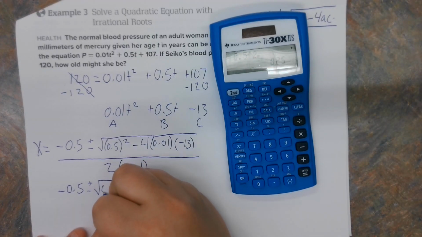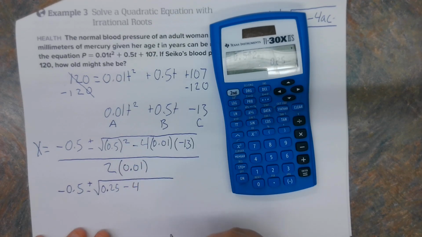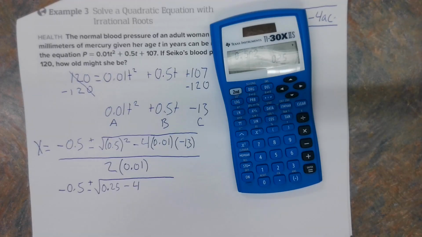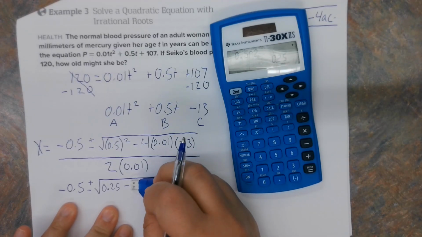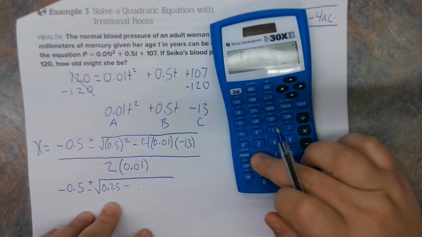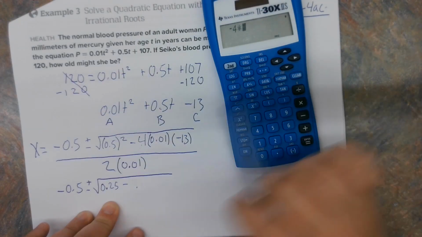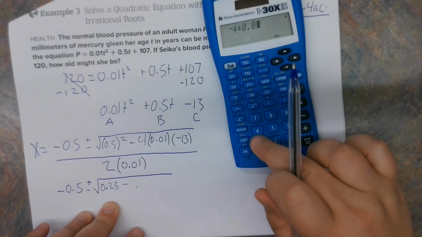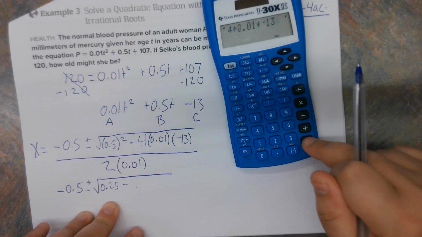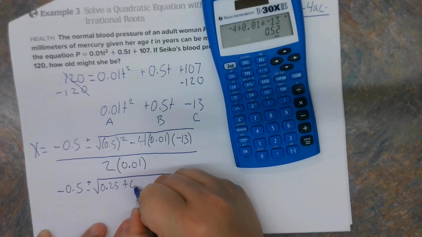0.25. So 0.25 minus 4. Well, I was getting ready to rewrite all of that. I don't want to rewrite all of that. I want to multiply it. Let's multiply it. So now I have negative 4 times 0.01, 0.01 times negative 13. It's going to be positive 0.52.